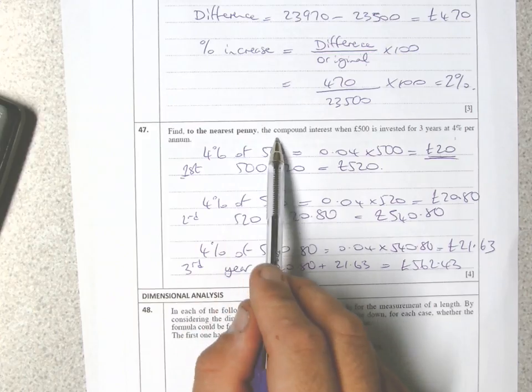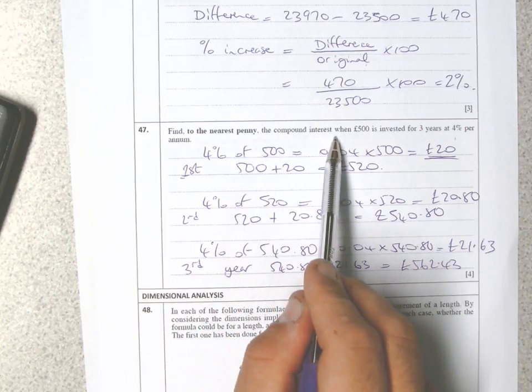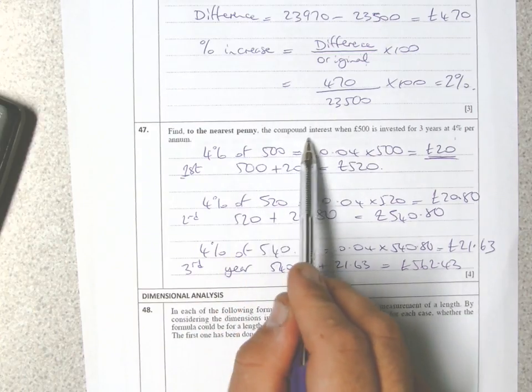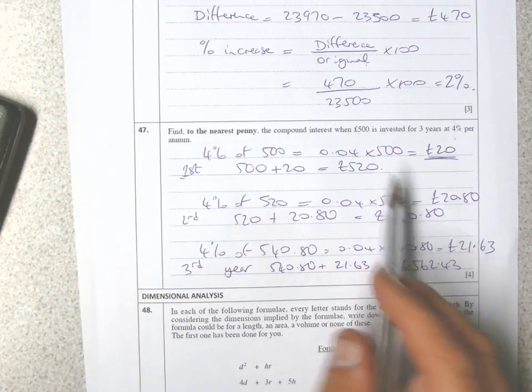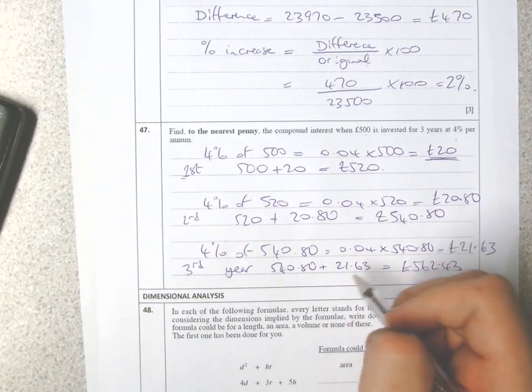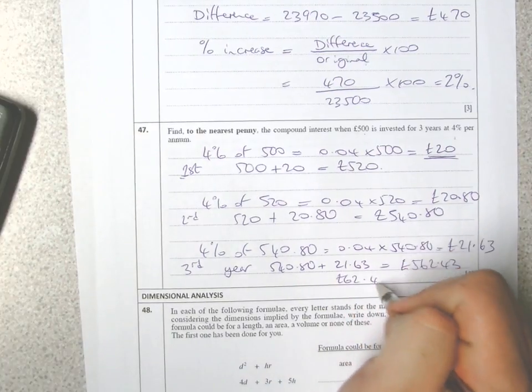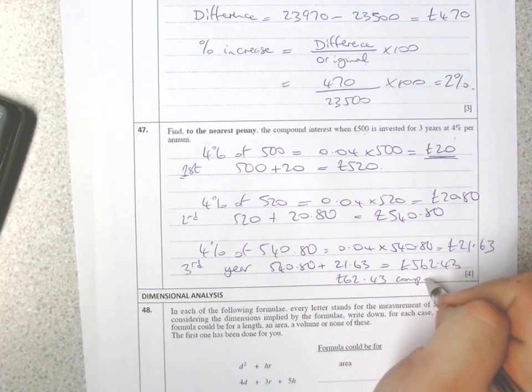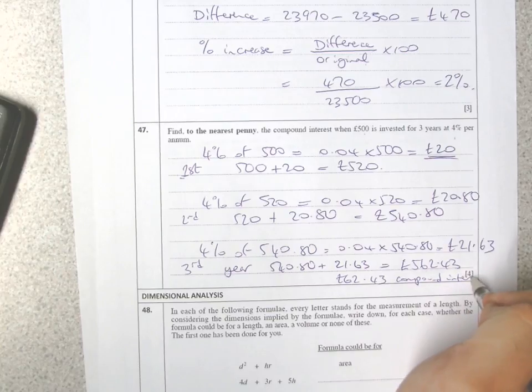If you read the question, it says the compound interest. Okay, so find the compound interest. In other words, how much interest has he earned? So if he started with 500 and now he's got that, he's actually earned £62.43 compound interest. You need to state that if that's what they ask.